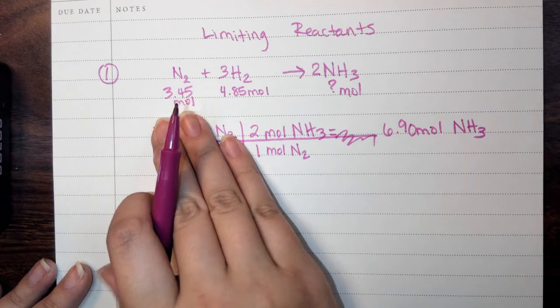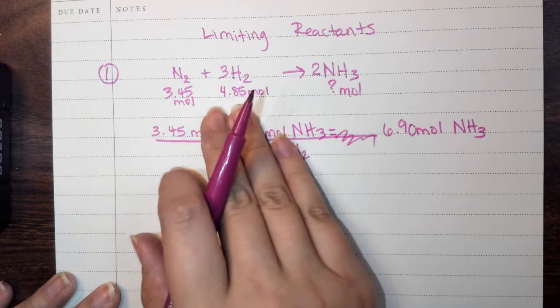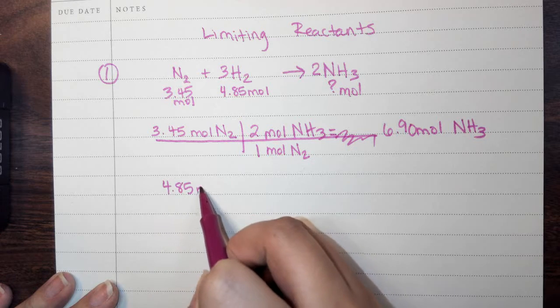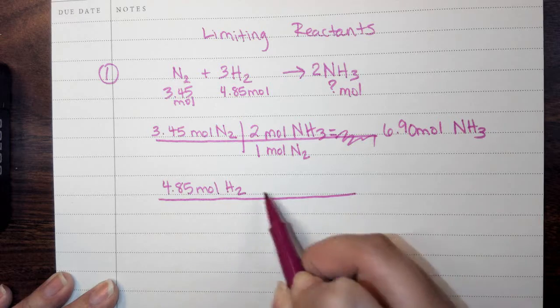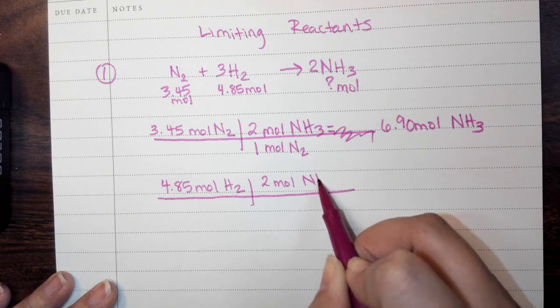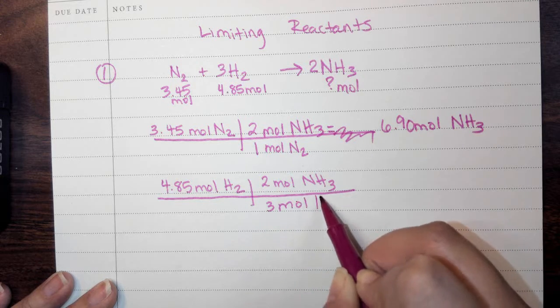Well, that can't tell me if this is a limiting reactant if I have nothing to compare it to. So what I want to do is also take 4.85 moles of H2 and see how much ammonia this can form. So I know I have 2 moles of ammonia, or NH3, and 3 moles of hydrogen gas.